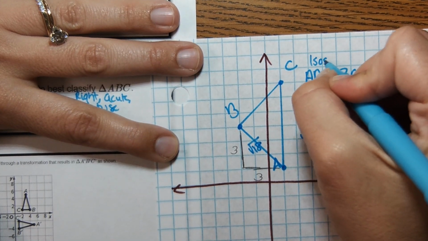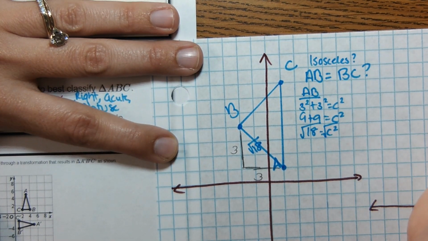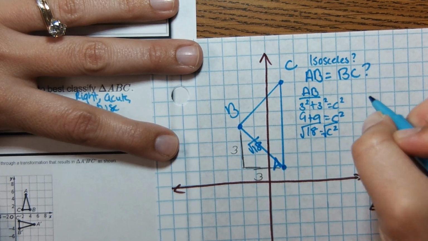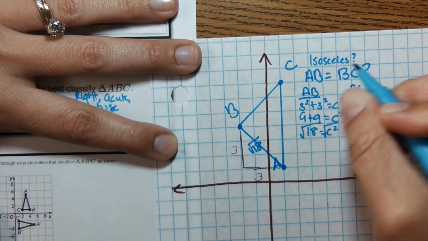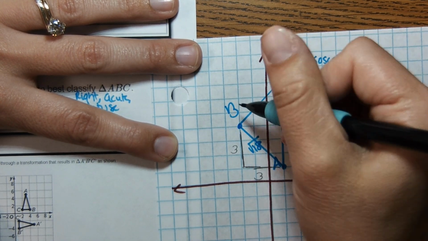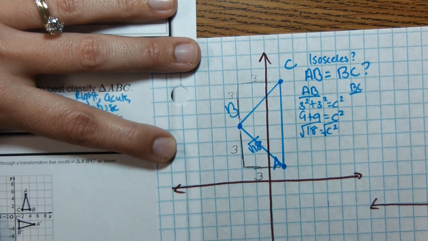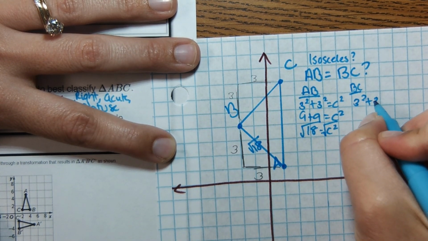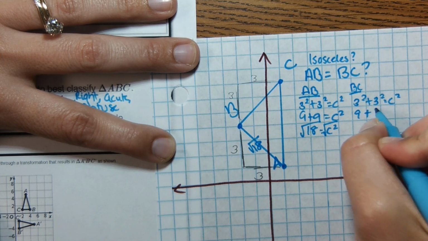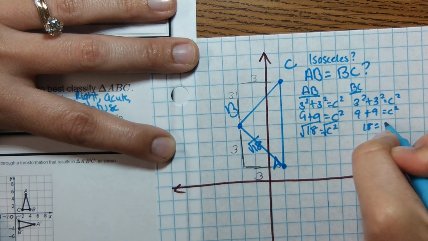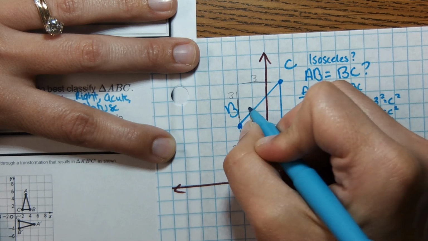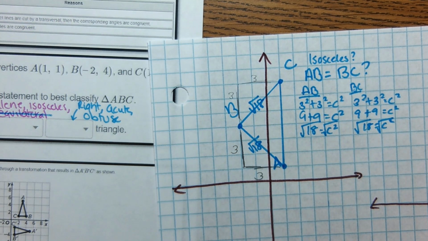So I'm trying to figure out if it's isosceles. And then I need to find the length of BC. So the length of BC here, and again, I can use the Pythagorean theorem to find this length. It's 3 units by 3 units, so at this point, it's pretty clear. 18 equals C squared, square root, and this is equal to square root of 18.